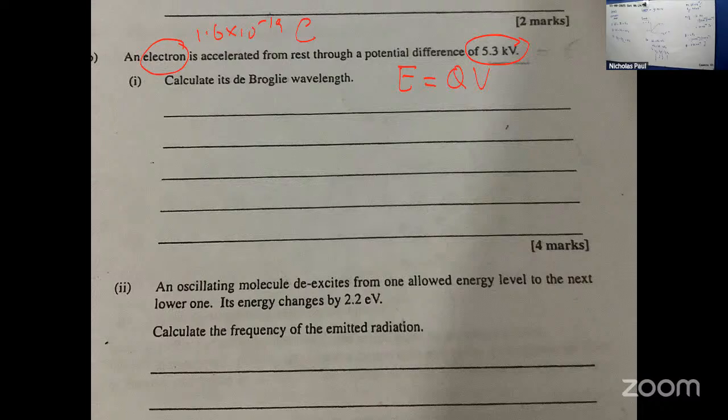Right? So you should have the energy value by now. That's 1.6 by 10 to the minus 19 by 5.3 by 10 to the 3. That is 8.48 by 10 to the minus 16 joules.